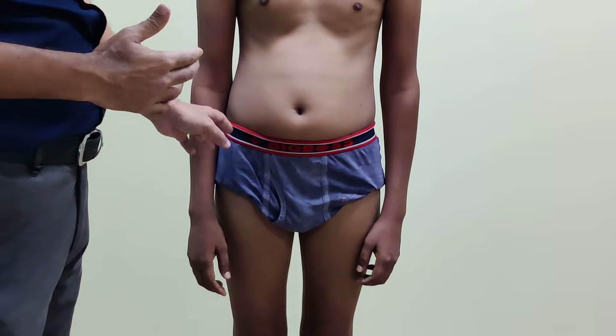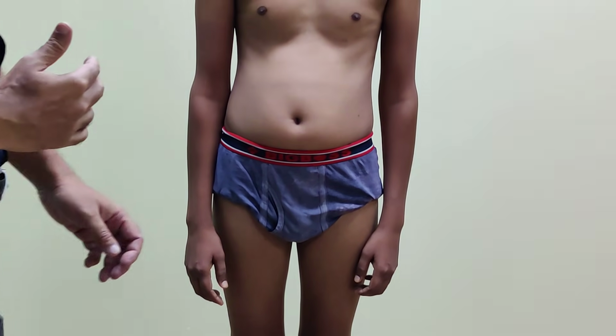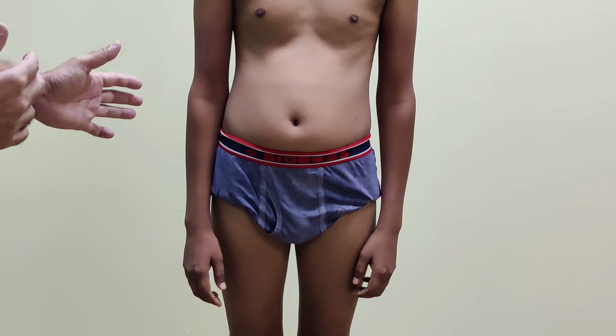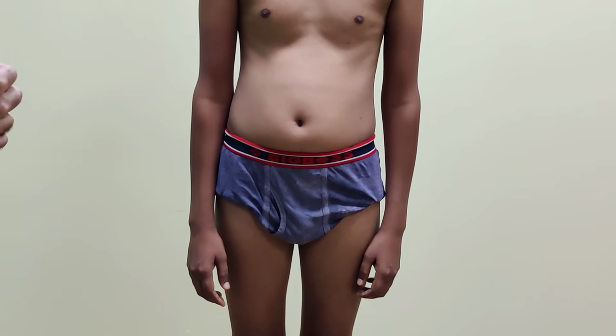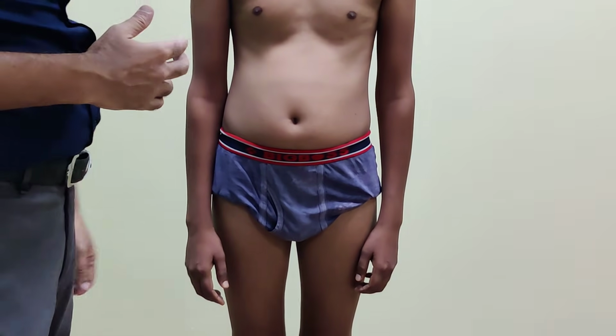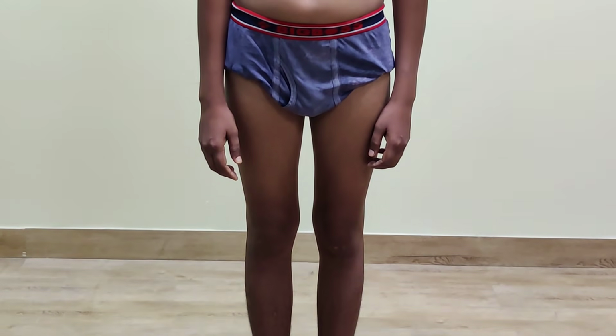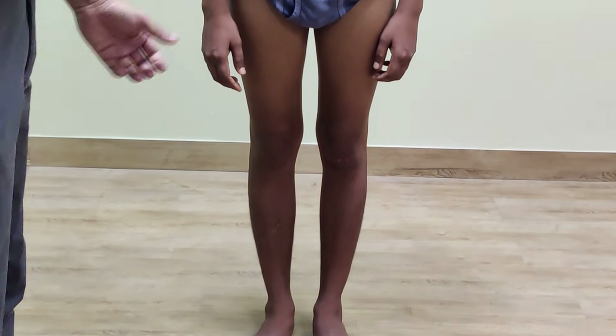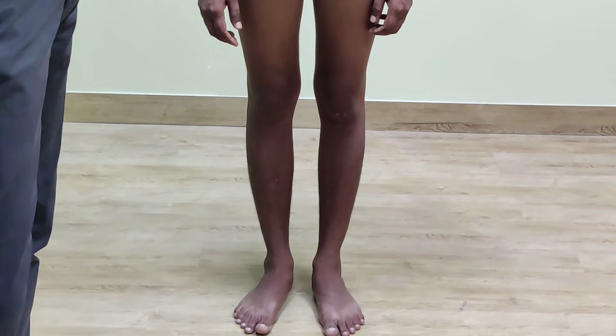In a thin patient, you should be able to appreciate the ASIS and see whether there is any gross abnormality or whether they are at the same level. Then you can look at the patella. What is the level of the patella? Where is the patella facing? And also look over the medial malleolus lower down.